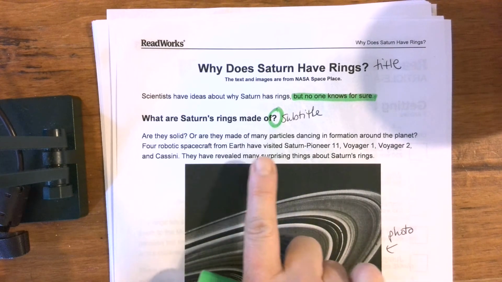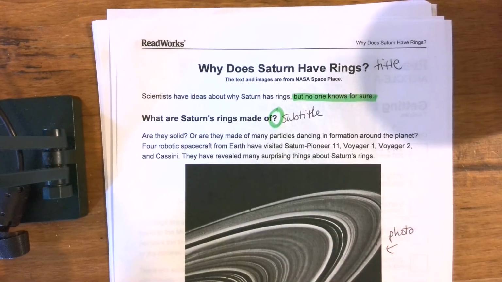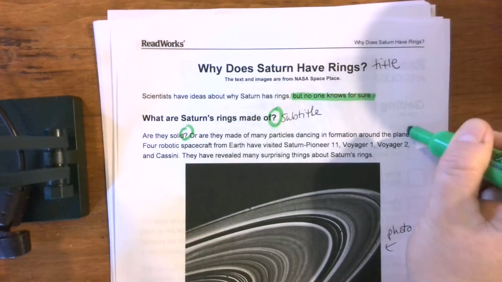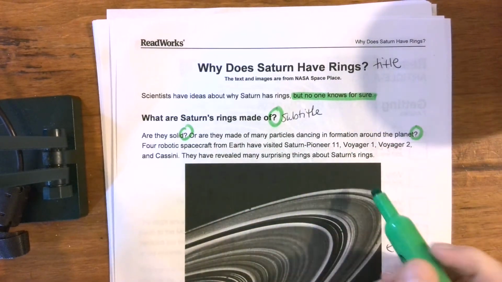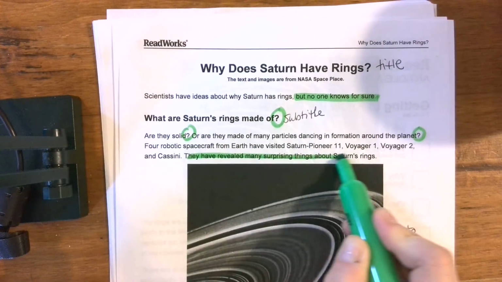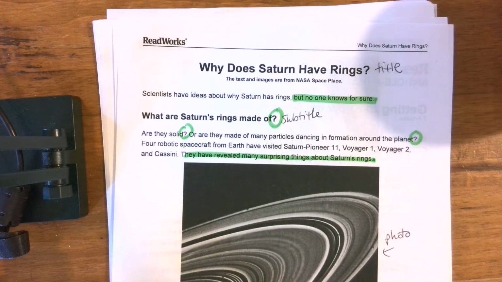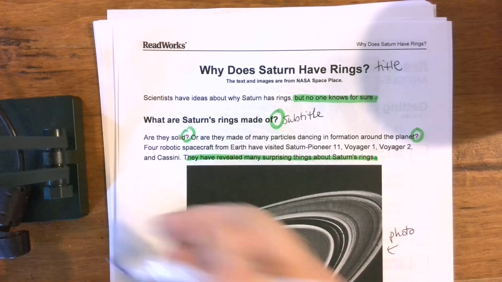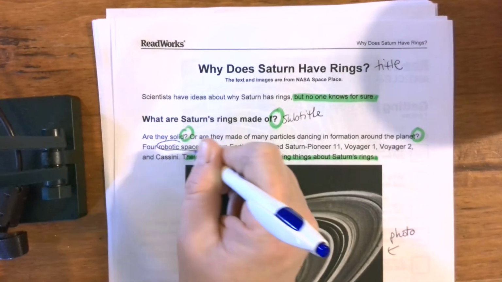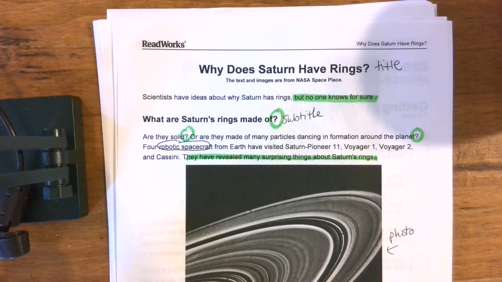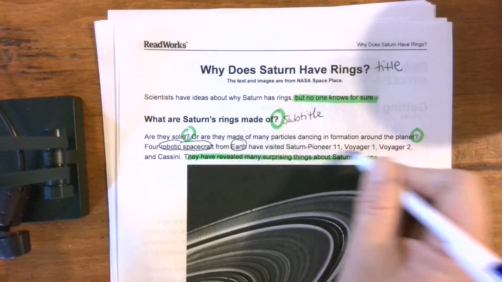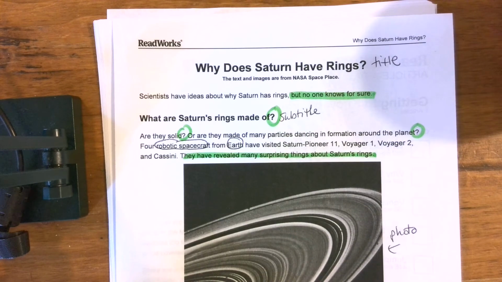They revealed many things about Saturn's rings. I'm going to make some little notes here. I think those are some ideas that might help you with your question. They did talk about robotic spacecraft. That is a what? From Earth. And then these are the names of the spacecraft.